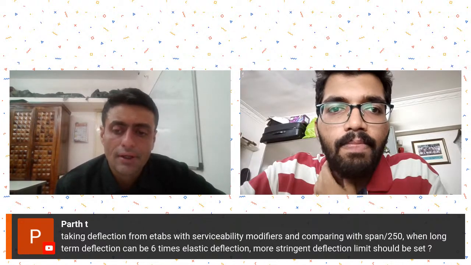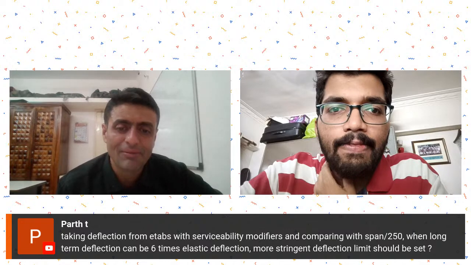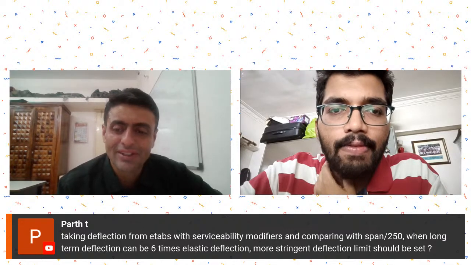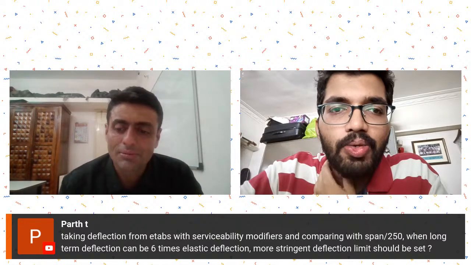I agree. Maybe the codal committee looks into this, but these people have looked into it by providing that steel column he was talking about, so they have a plan B in place. If their long term deflection goes out of limit, they have a steel column below the tip. They have that possibility that later in the future they can just put up that steel.